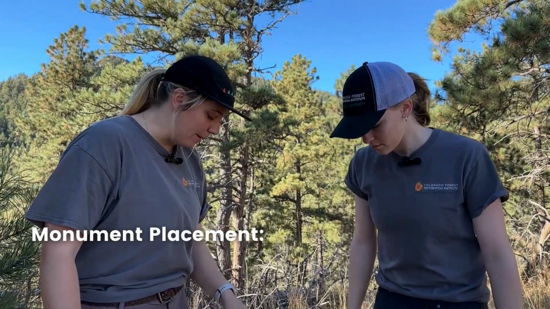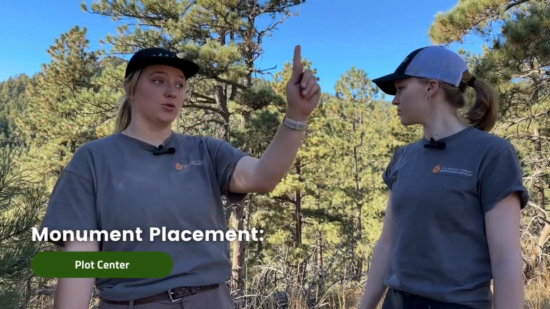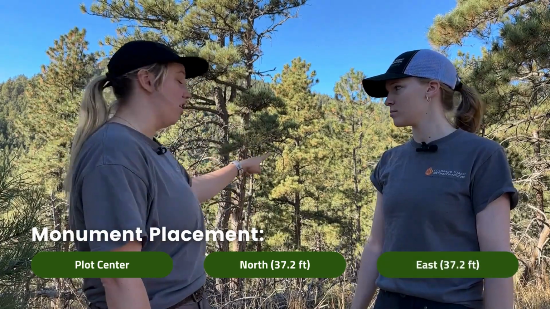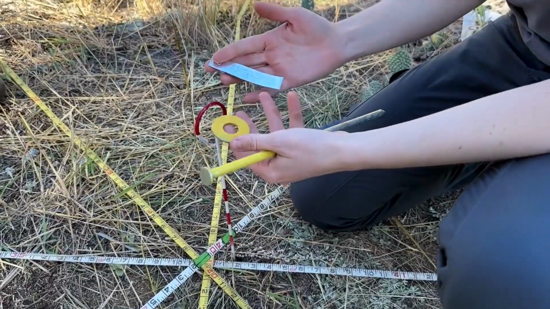So in this example, for our Mothership protocol, we're going to put a nail at plot center right at the 40-foot mark, and then we're going to go 37.2 feet out in each direction, since that's the radius of our plot. We're going to put a nail at north at 37.2 feet and at east at 37.2 feet. So now it's time to monument.